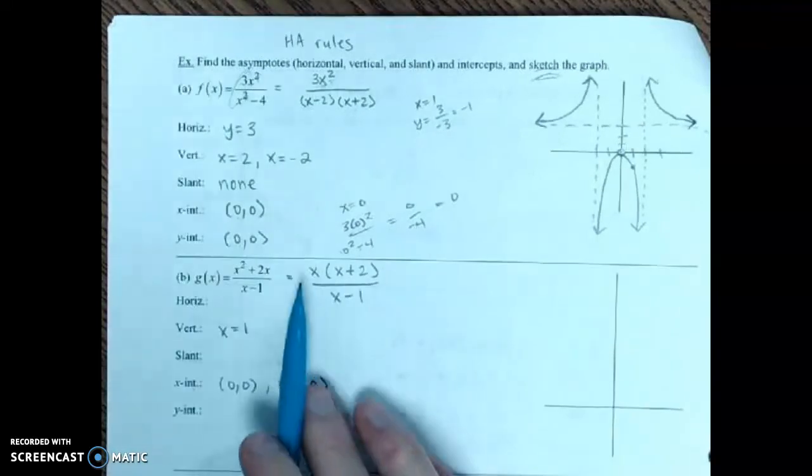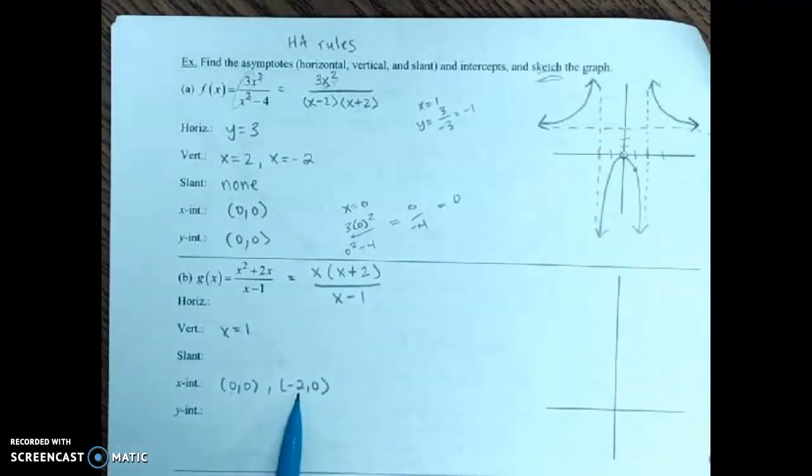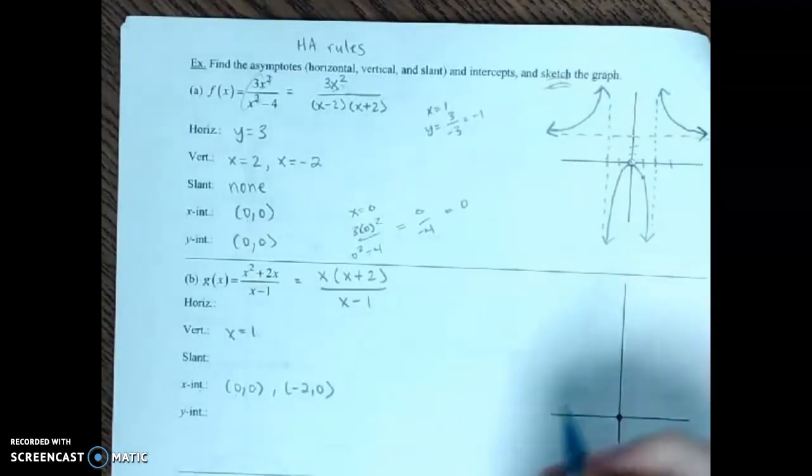So this one tells me the x-intercept of 0. This one tells me the x-intercept of negative 2. Oh, and look, that's the origin, right? So I know that's also going to be the y-intercept. You could always plug it in.